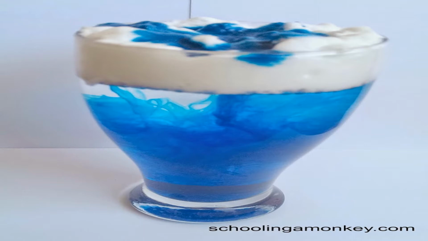Now, once the glass begins to fill up with the actual rain, the dye will begin to settle and disperse, and they will notice that as time goes on, the whole glass of water becomes blue, which again shows them how rain comes.